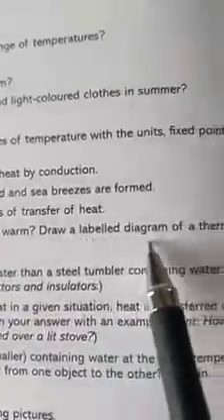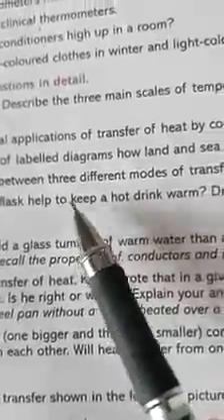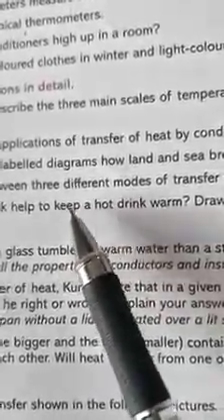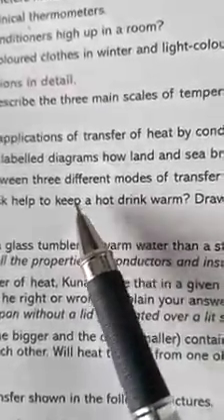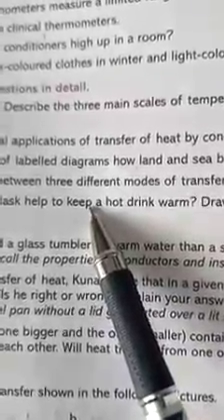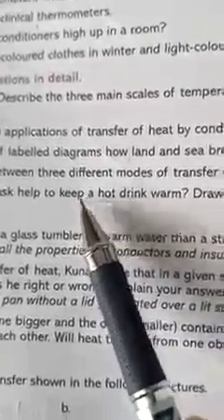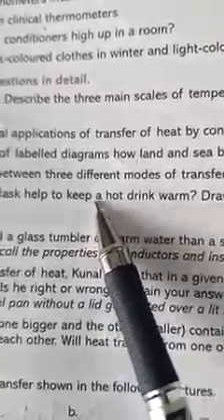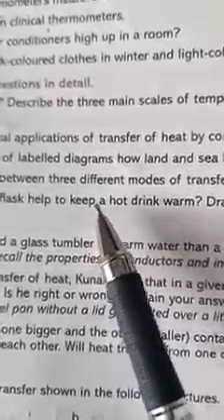Now dear students, come to the fifth question. How does a thermo flask help to keep hot water warm? Draw the labelled diagram of a thermo flask. Dear students, a thermo flask consists of a double walled container made of glass or stainless steel. Both the walls are polished, and so they are shiny. They prevent heat loss through radiation by reflecting any radiant heat back into the flask. The space between the walls is a vacuum.